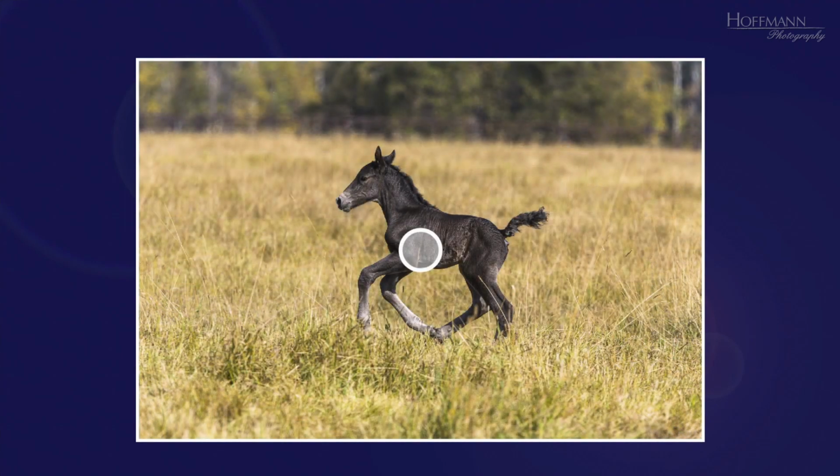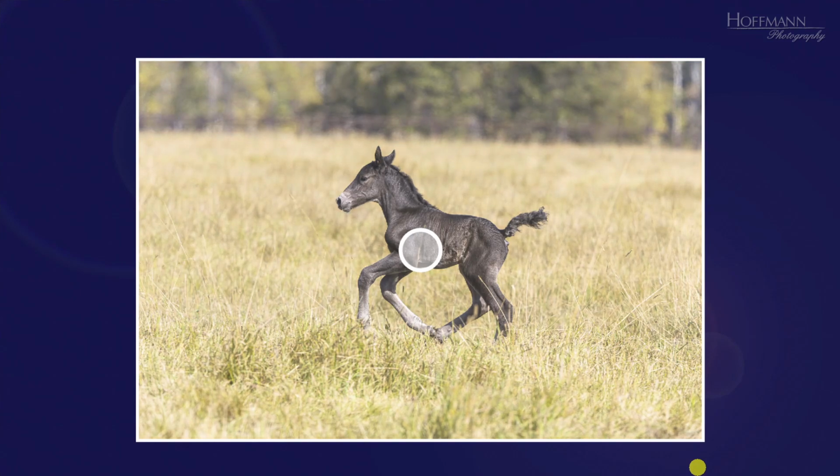When the subject is dark or almost black, like this little chap, of course the result of spot metering is a gray foal and the image is too bright. Again, evaluative metering would be the better choice in this case.